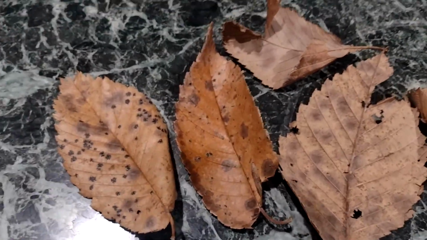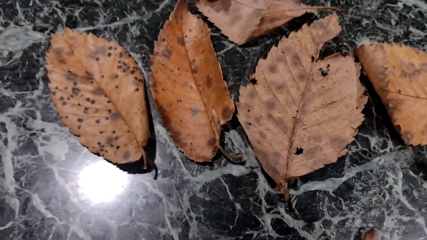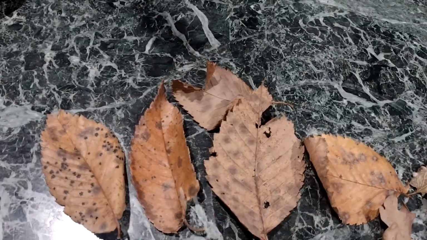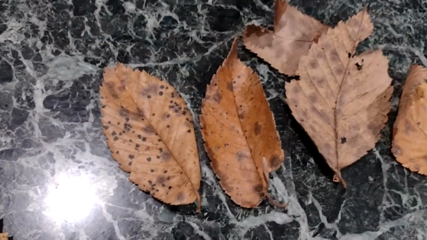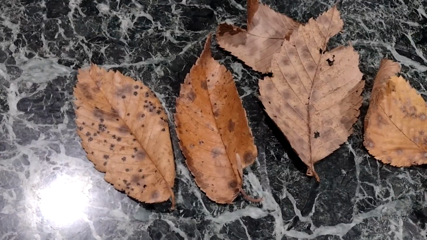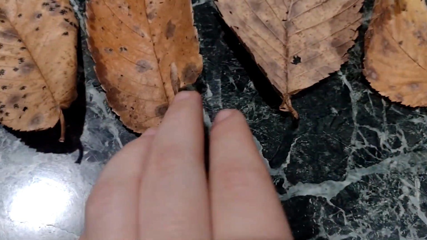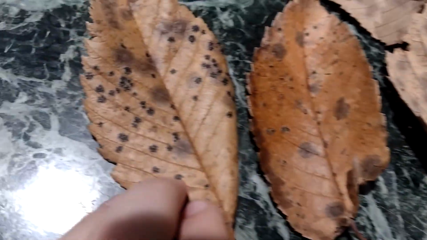Up next, we have a showcase of these elm leaves. Elm leaves are round leaves that are kind of serrated on the edges. We've got these five leaves that have a disease called the black spot of elm, or Stegophora ulmea. In the earlier stages, it looks kind of like this.